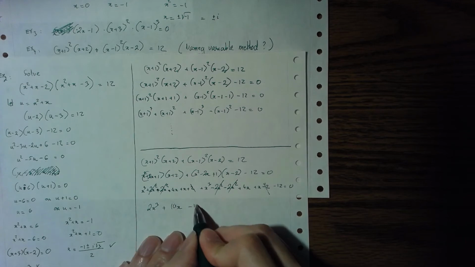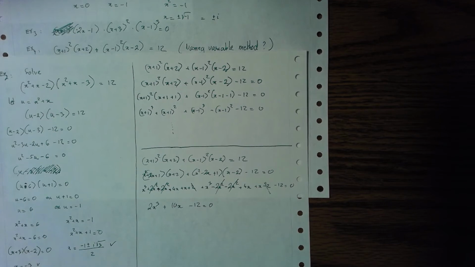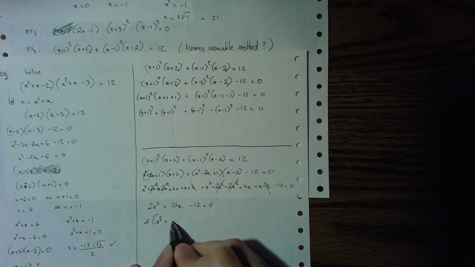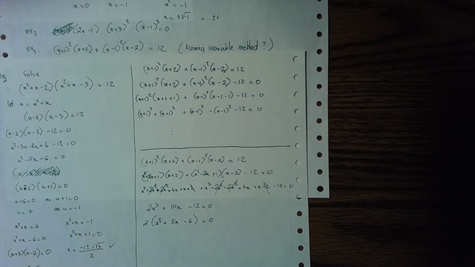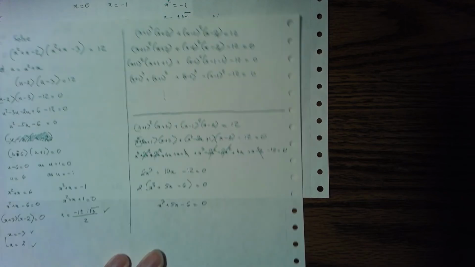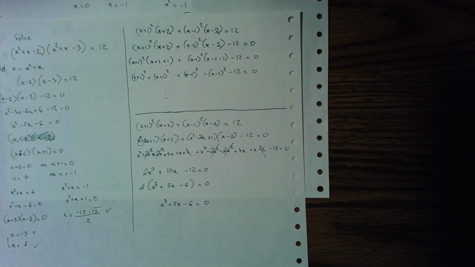Minus 12 equals 0. Here you go. Looks like this is better. We thought that it looked like it's working, right? So I factor out the 2, and we have x to the third plus 5x minus 6 equals 0. Alright, so our goal is to solve x to the third plus 5x minus 6 equals 0. Nothing wrong over here. 5x, 10x minus 12. Looks good. So we have a third degree.